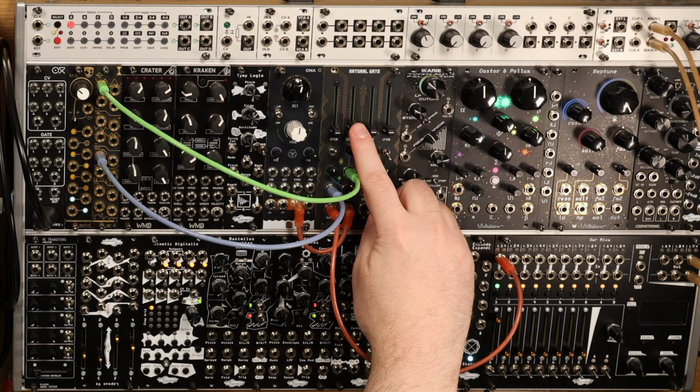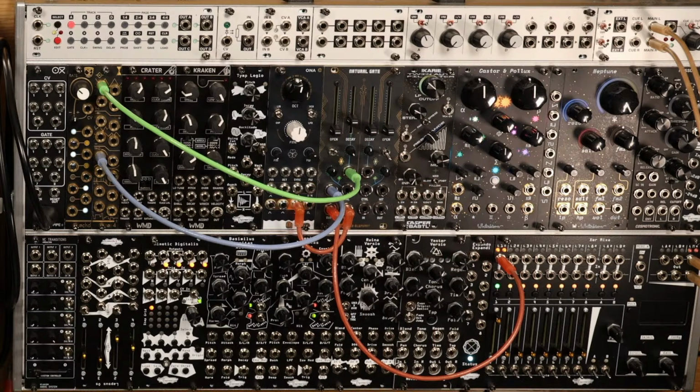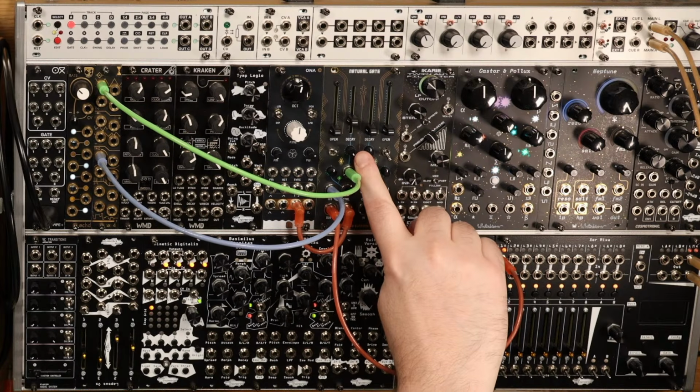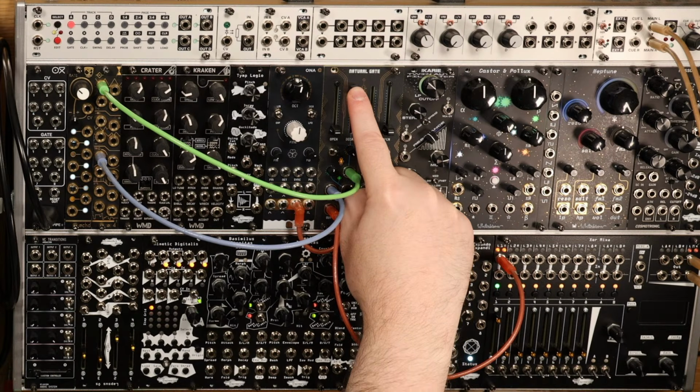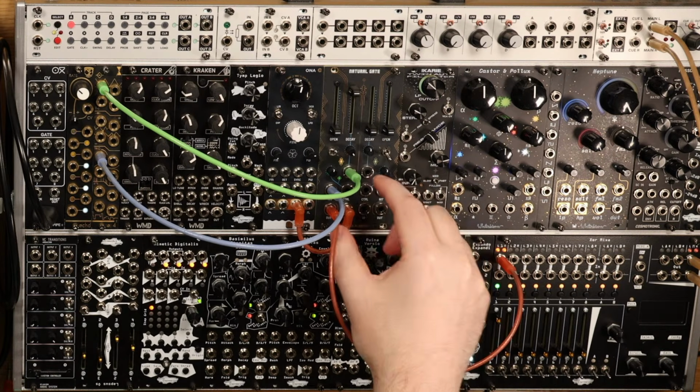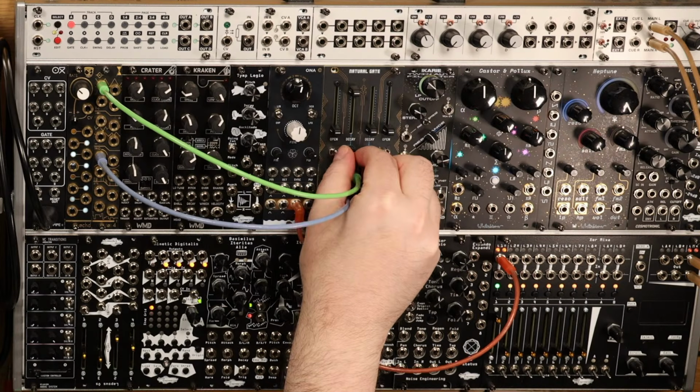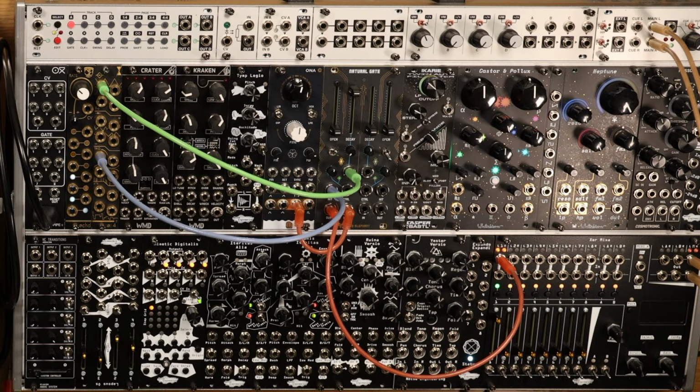We can open it a little more. So that's just basic modulation of the decay time. But this little trimmer is an attenuverter, so we can also bring the decay offset all the way up by moving the slider up, and then turn the little trimmer to the left, which will invert the polarity of the incoming CV signal.